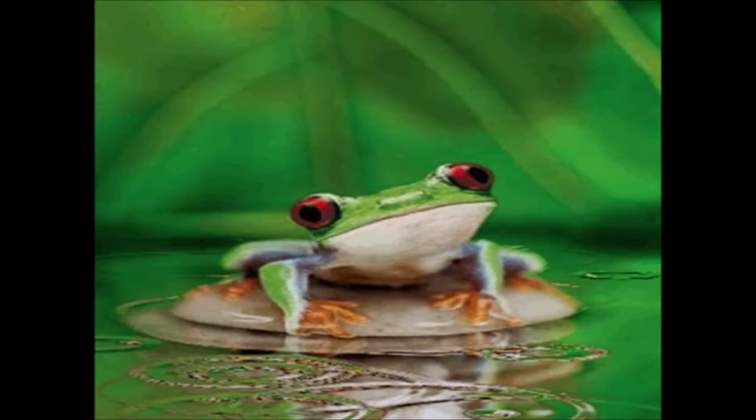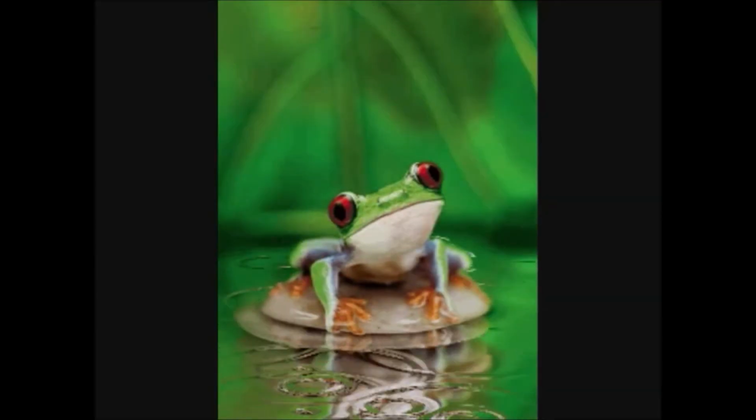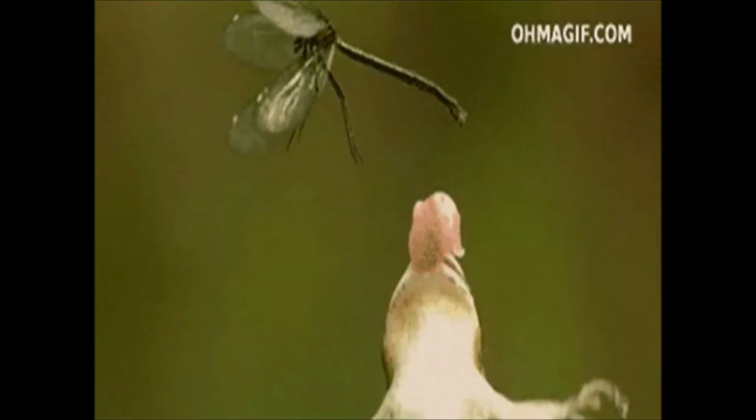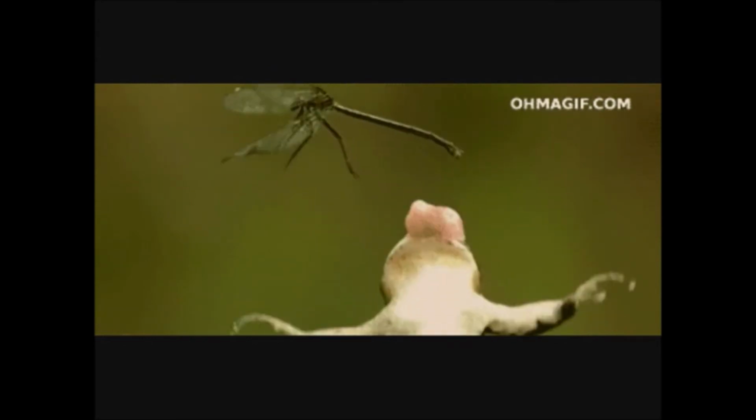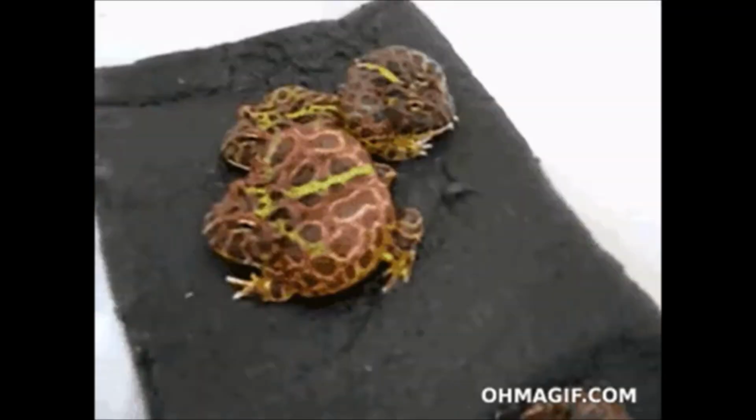Frogs do need water to complete their life cycle. Frogs do try to catch their prey. Frogs jump to catch their prey.